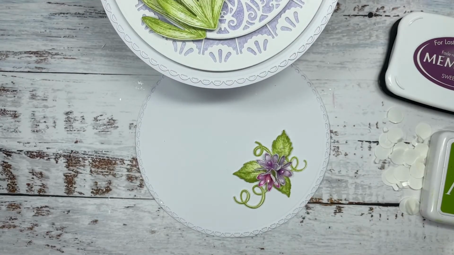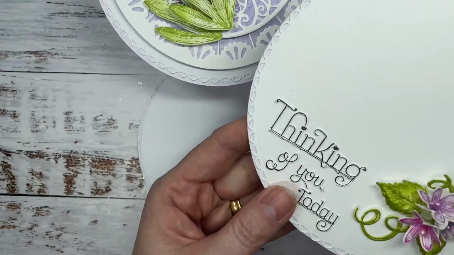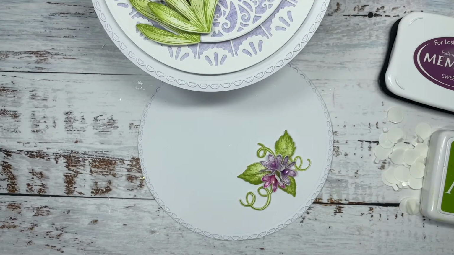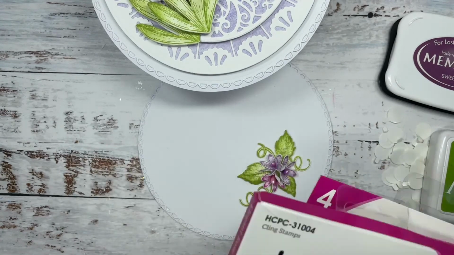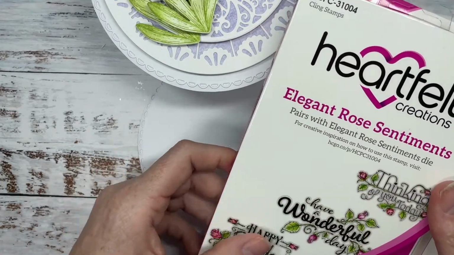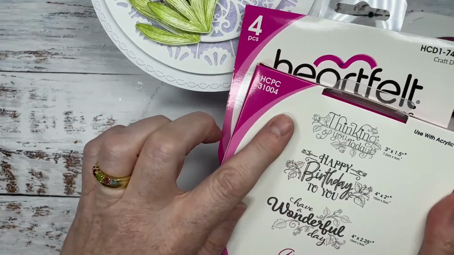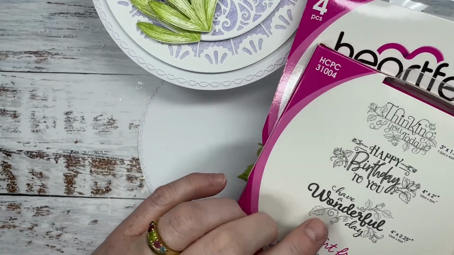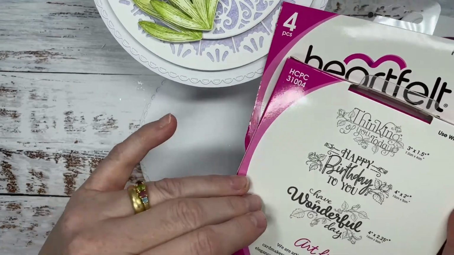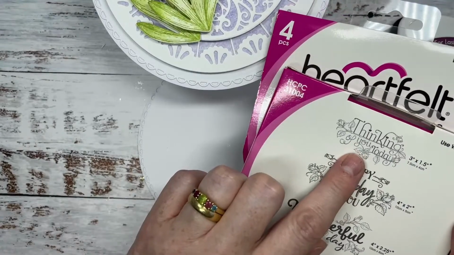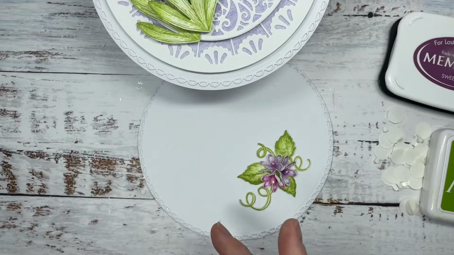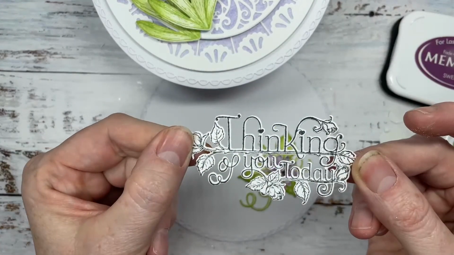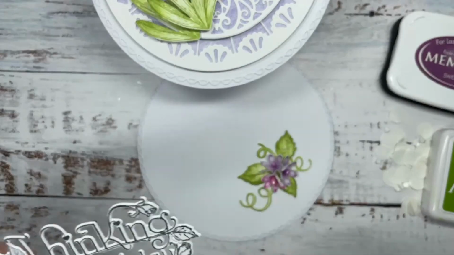So I've added a sentiment, and I've cut up one of the Elegant Rose sentiments. Now you could use any of these. These are the Elegant Rose sentiments stamp and die set. And we've got thinking of you today, happy birthday to you, have a wonderful day. You could absolutely use them as they are. These are brilliant for inside cards as well as at the front. I've taken thinking of you today and I just stamped it in black. And that's how it looks. And what I've done is I've cut it to pieces.